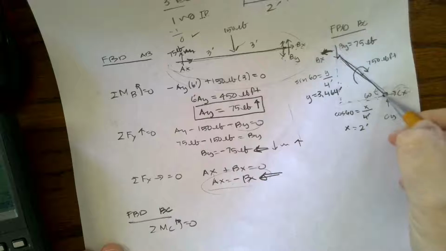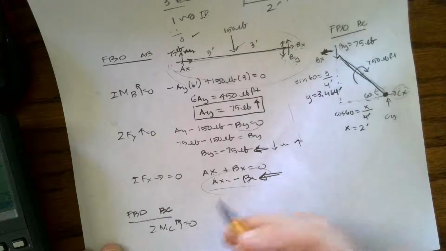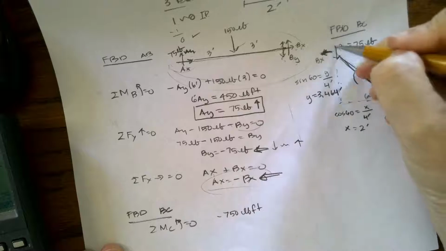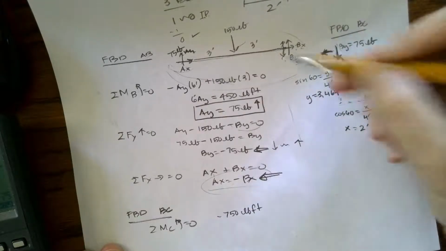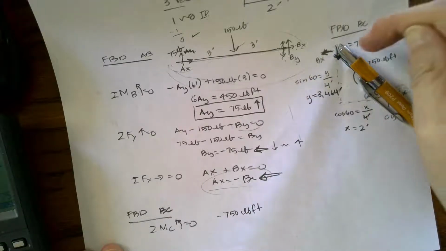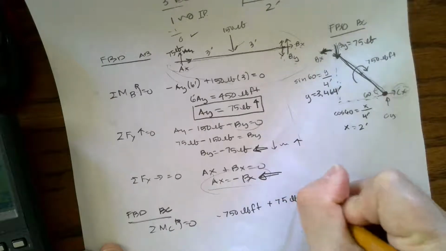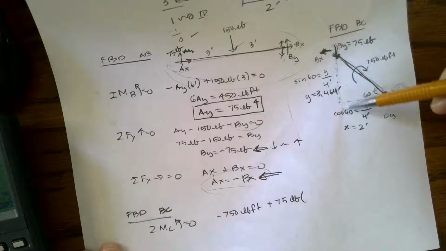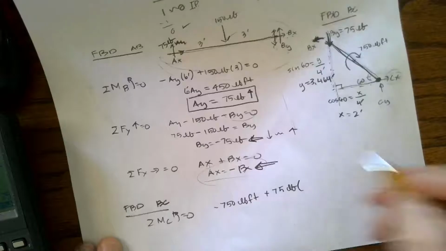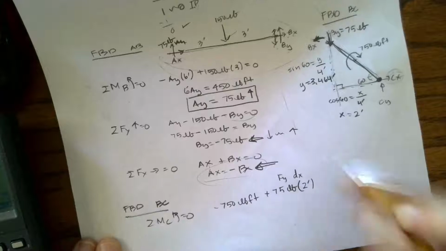Okay, so here's C. If this is a clock handle and I'm applying a moment, I have a negative 750 pound-feet. Okay, I have By. It is going down because I assumed it wrong here, so I switched it. So I have By coming down. Again, here's my clock handle, rotation. So I have plus 75 pounds. Its vector path lies in this vertical plane, so the perpendicular distance is that X. And if you want to think about it, Fy dx.